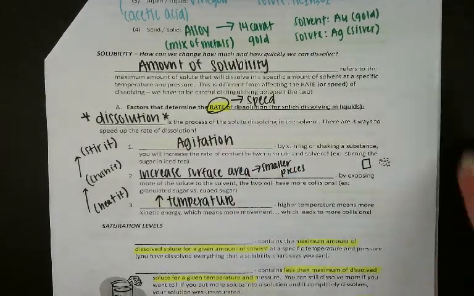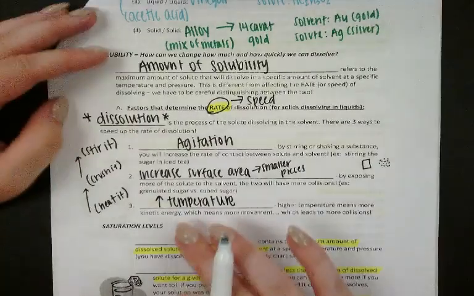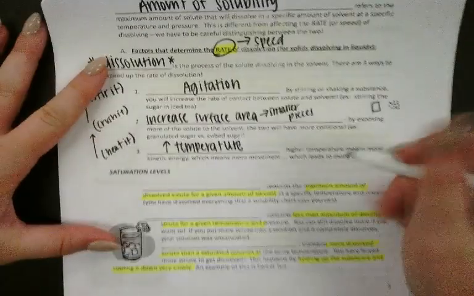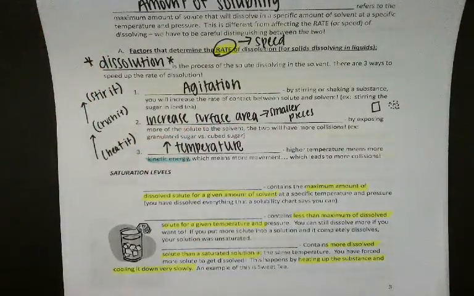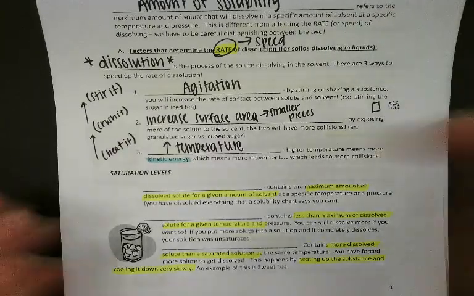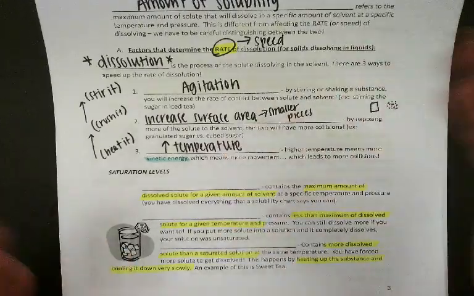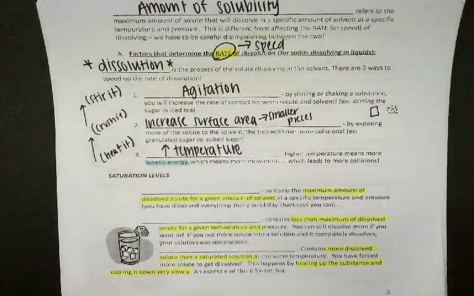And hopefully, because we just finished our thermochem unit, you understand that why we would increase the temperature is in relation to kinetic energy, which we know kinetic energy is movement. So when we are making sweet tea, the best way to make sweet tea is have your temperature be super hot, add your granulated sugar and then stir it.